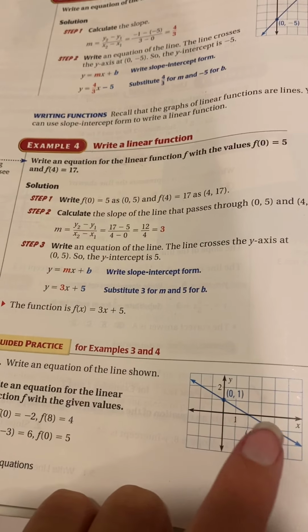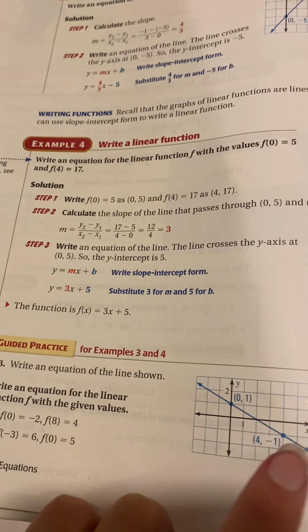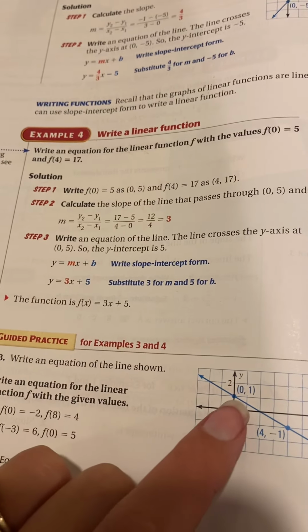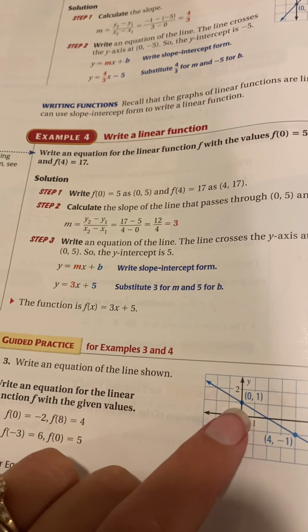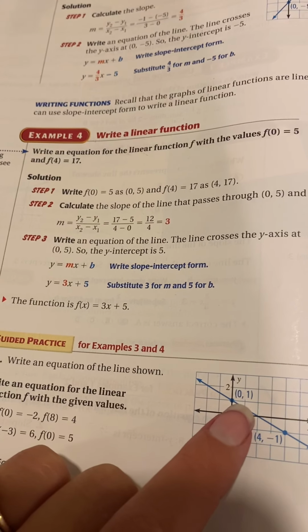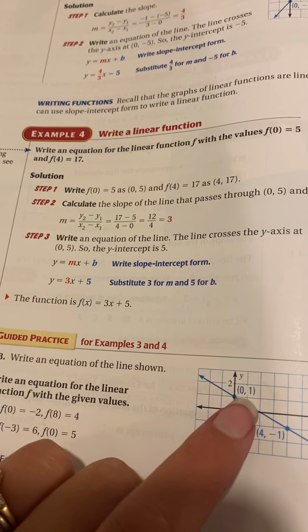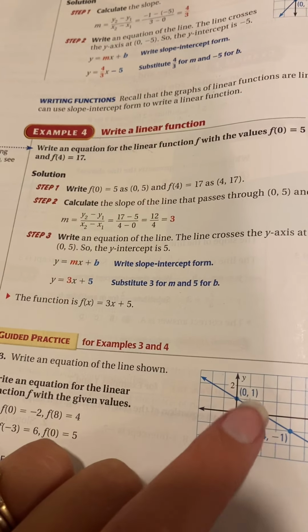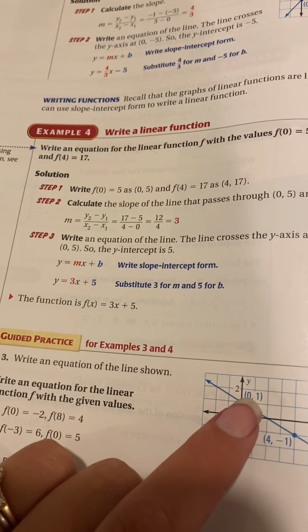This one is writing an equation for this graph right here. You should be able to do that. I think you'll do it in your practice, but you know the y-intercept is 1. Now we need to know what the slope is. I could do -1 minus 1 over 4 minus 0.